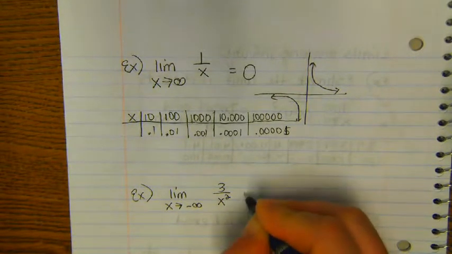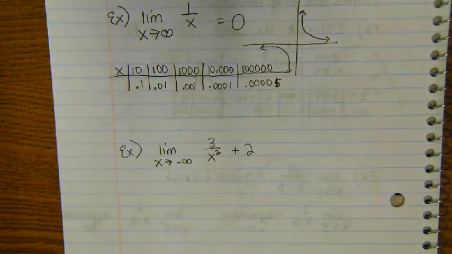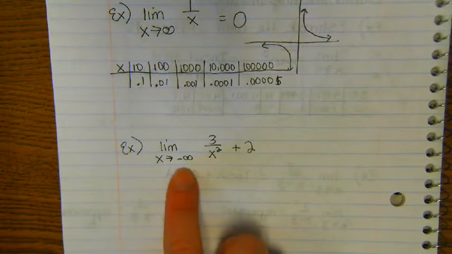All right, so I want you to think about this one. What do you think about that limit? We're going to only do these without our calculators next unit, or next chapter, not next chapter, next section. So I want you to at least start thinking about it. What would happen if you put a really, really large negative number in here?